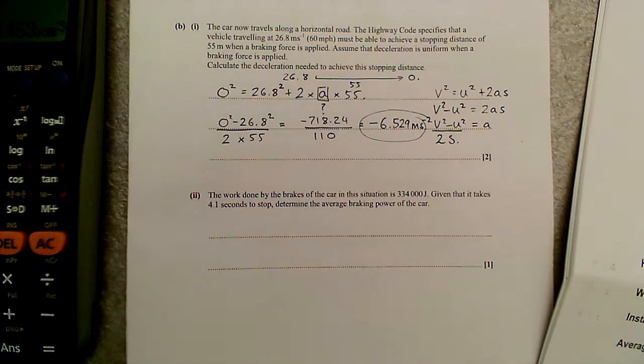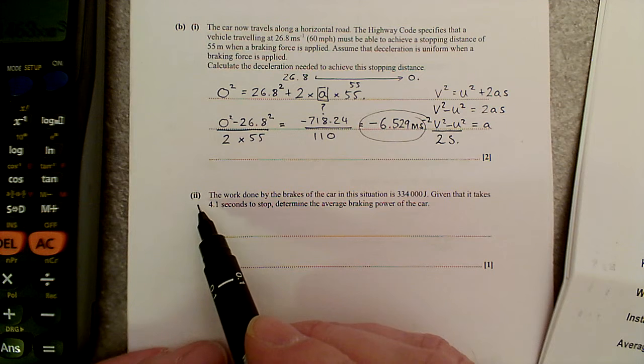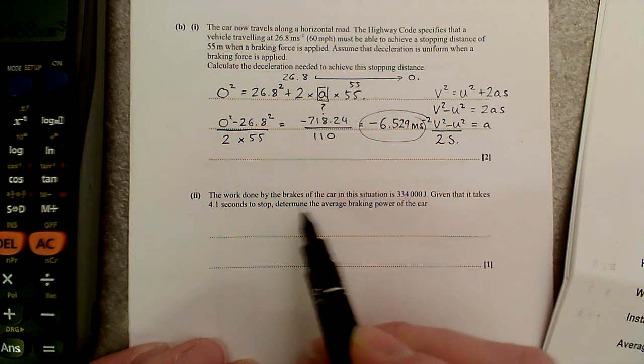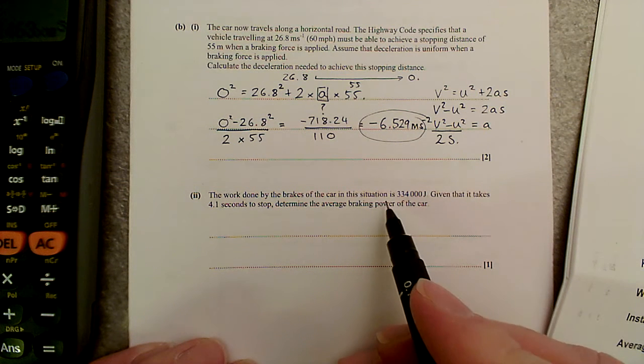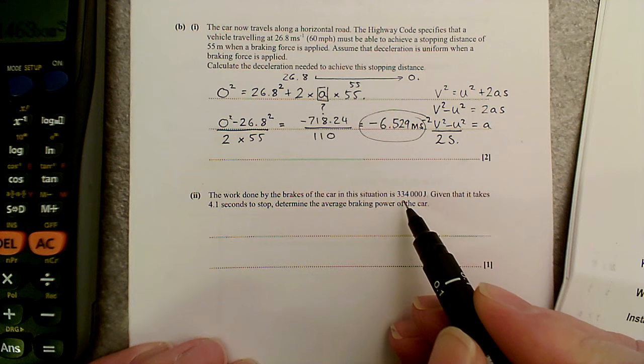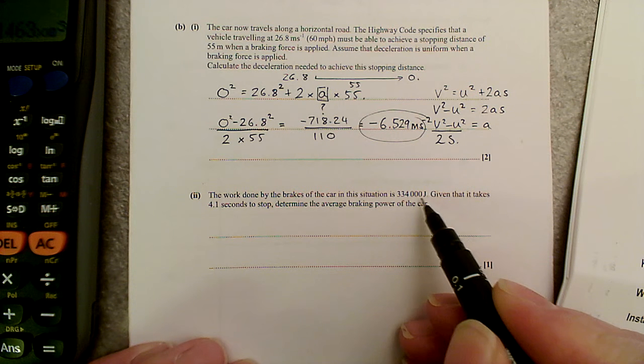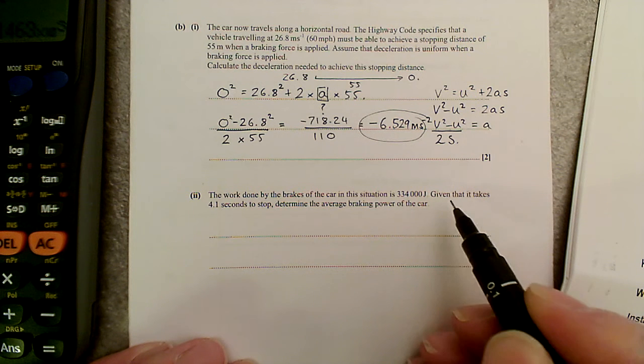So just to finish this section then, so we've now got part B, part 2. The work done by the brakes of the car in this situation, this is from before, is 334,000 joules.